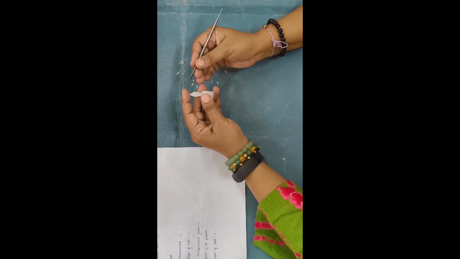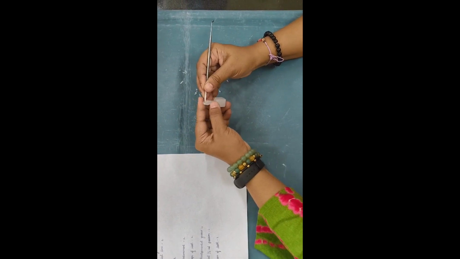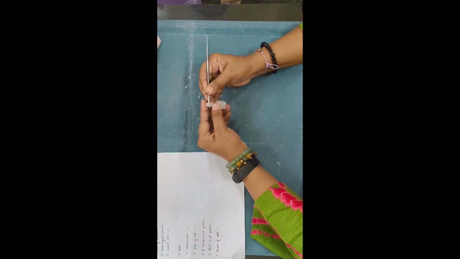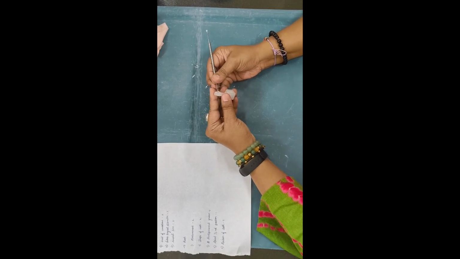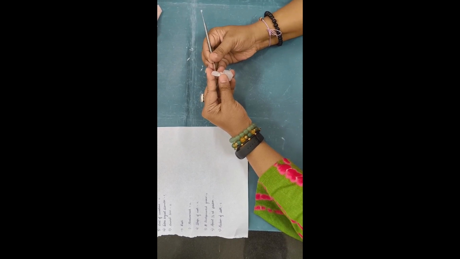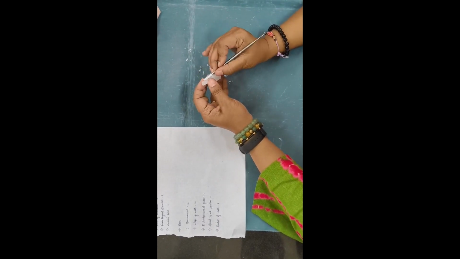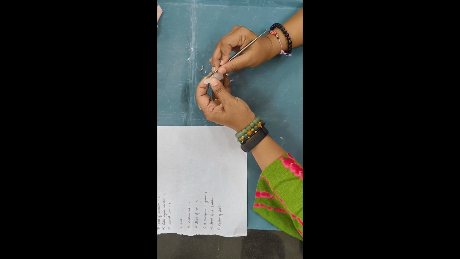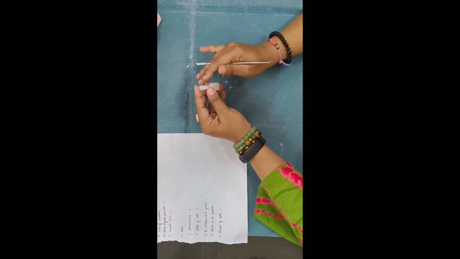Okay, the overall lingual convergence, holding the tooth, you are supposed to trim from the lingual side. And these are the excess. If I see here, these are the excess. You have to trim that one. Okay.